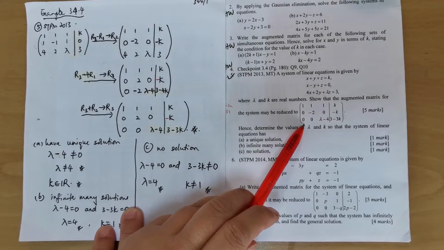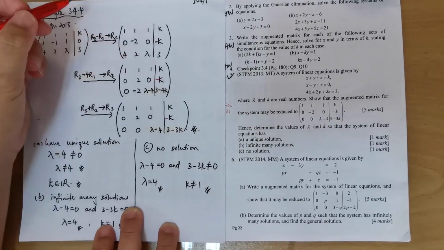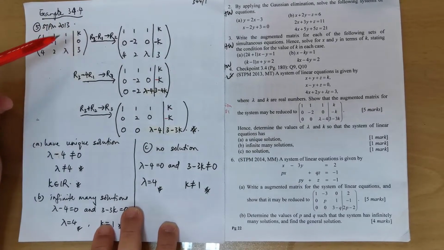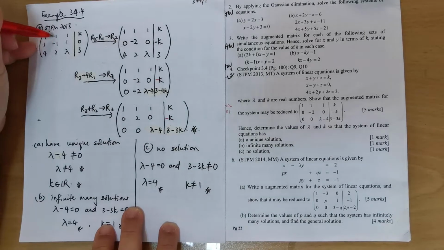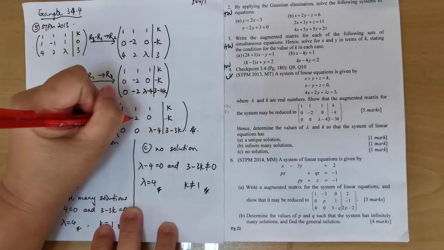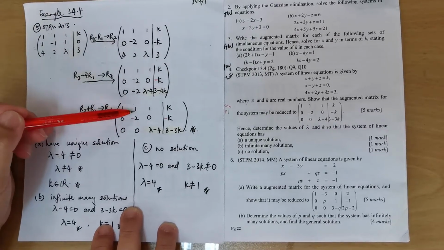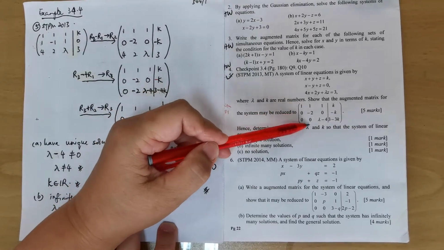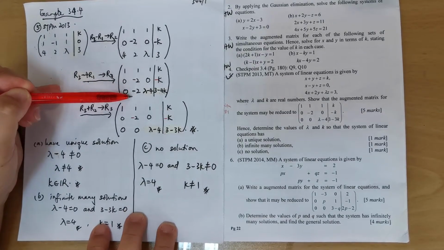Hold on, let me see. Okay, this one I copied wrongly. R2 minus R1, correct. Negative 2, this one remains the same. Okay, correct. So 1, 0, 0, 1, negative 2, 0. 1, negative 2, 0.